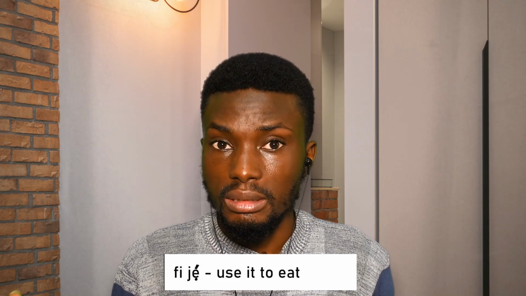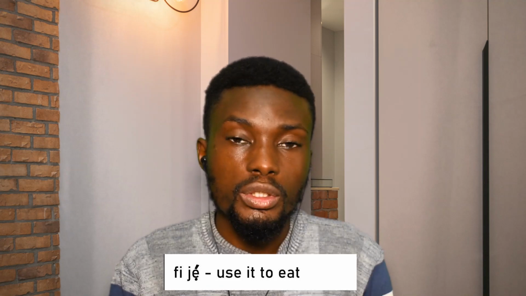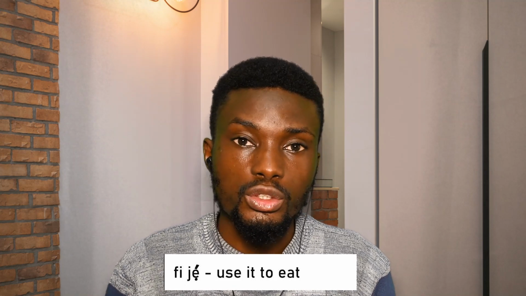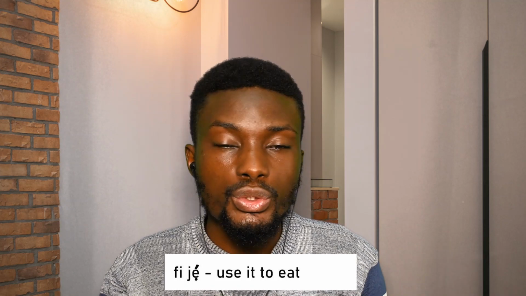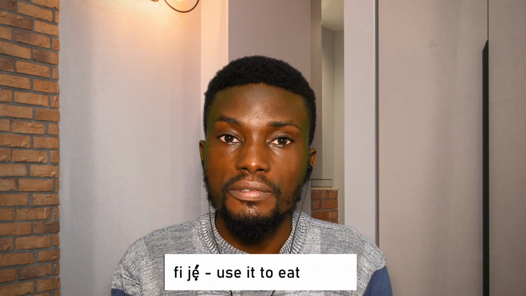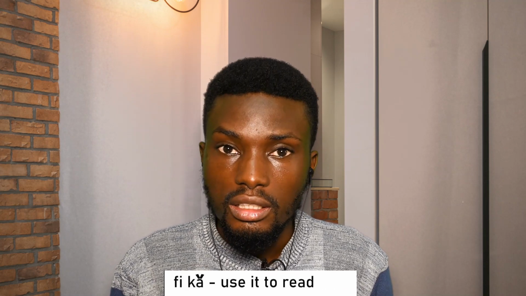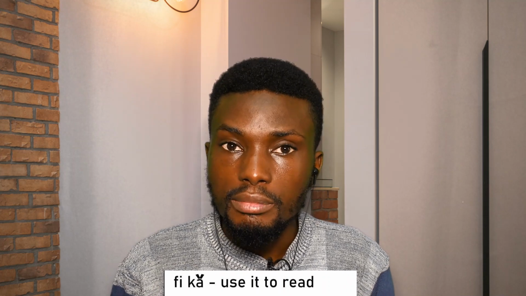So of course the statement is not complete. Fije, that is use this to hit it. So we use fi as to use something. That's what fi is. Use something to arrive at something, use something to do something, or use something to carry out an action. That is what fi is. And we also have fika, that is use it to read. Ka means to read, then fika means use it to read.